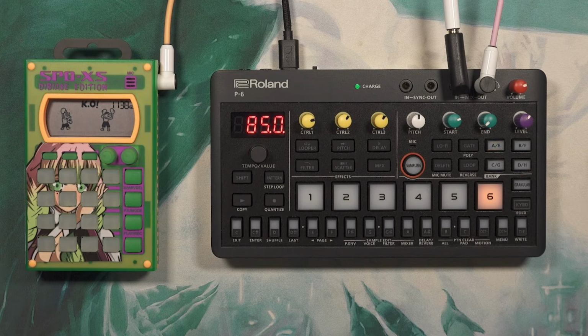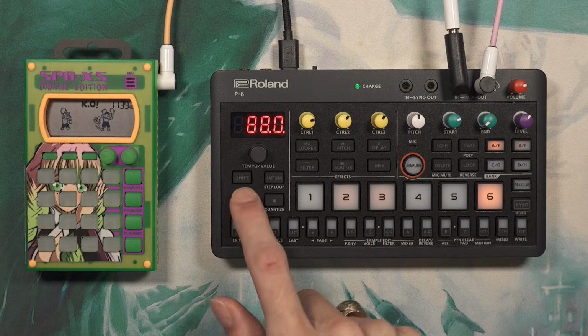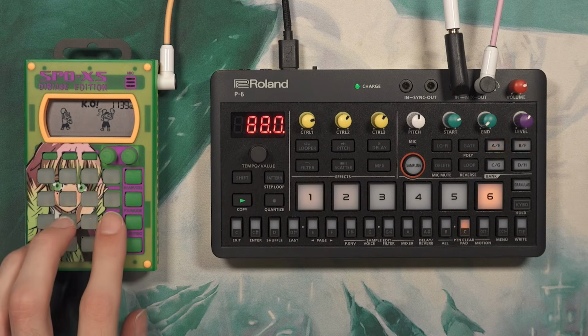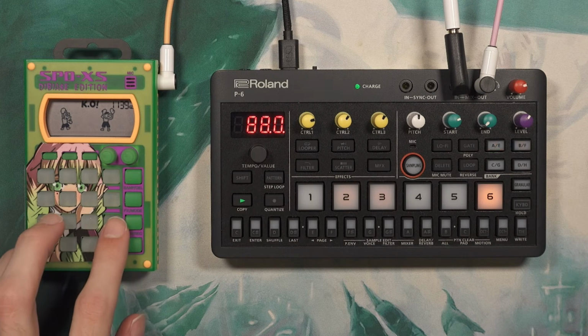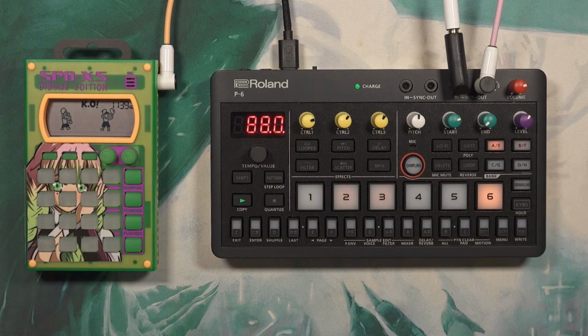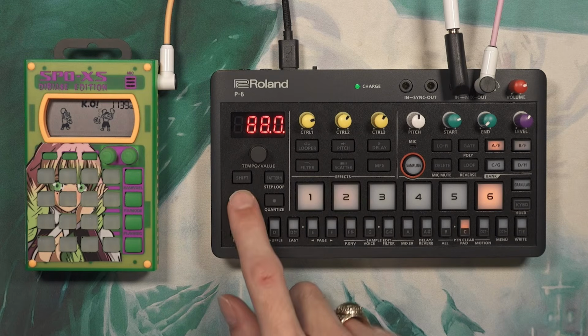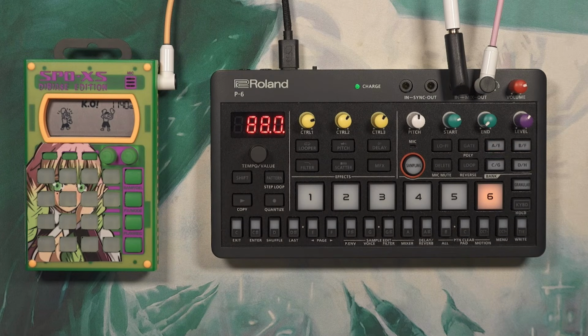The PO-33 pocket operator is pretty fun to use for this. But you could also use Quad Sampler from your phone, which connects really easily with the USB-C cable.